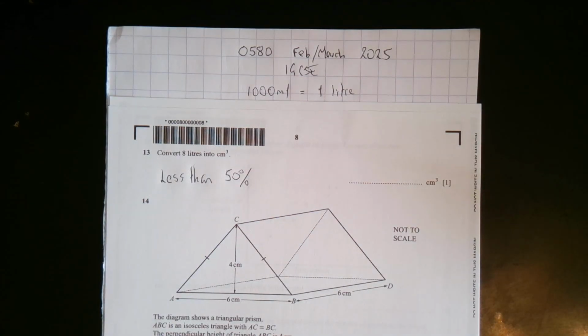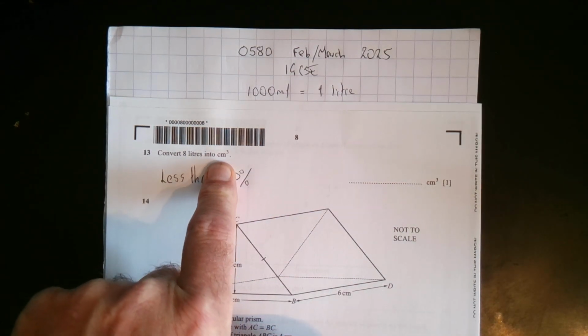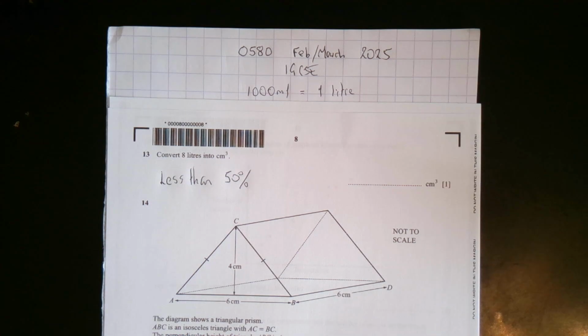But what they don't know is the relationship between the centimetre cubed and the millilitre and the litre. Shockingly, it's very, very simple. They are the same.